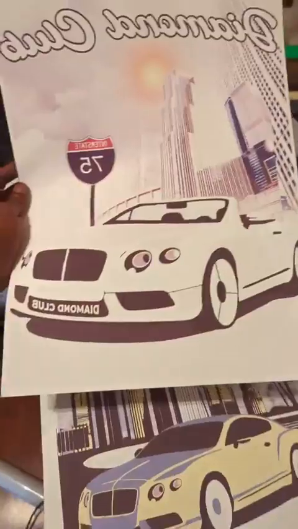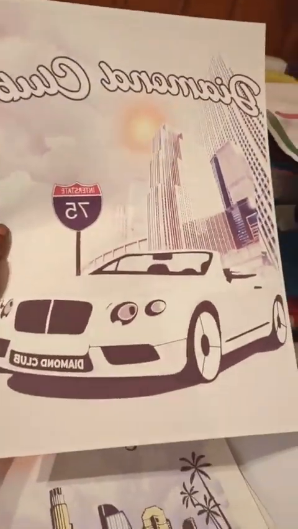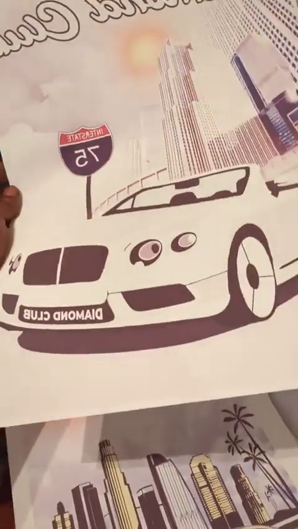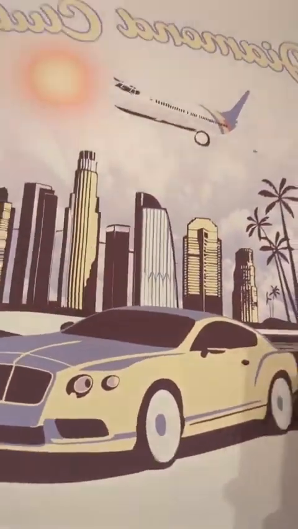Now this is just a sublimation image, y'all. When it actually gets pressed on a shirt and activated by the heat, it gets a lot brighter and a lot more colorful than this. But yeah.